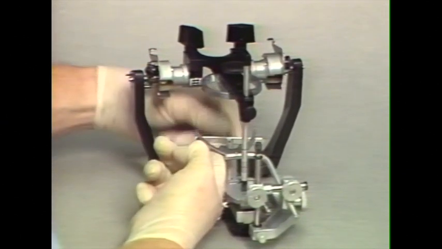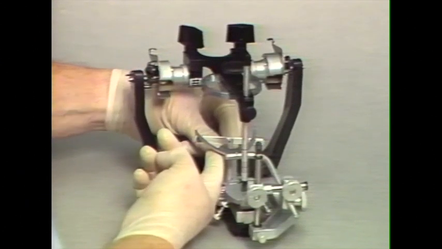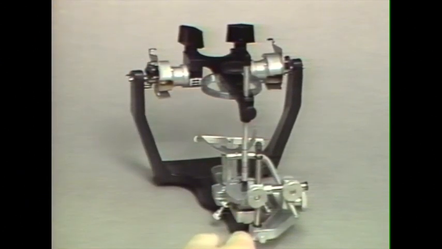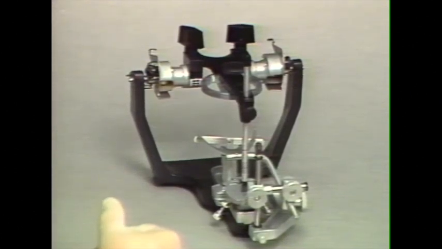Cast support is an integral part of this assembly, and then we can plaster the maxillary cast onto the articulator with this indirect method, which is the method that I normally prefer to use. It's simpler and allows your Facebow to be used for another patient.